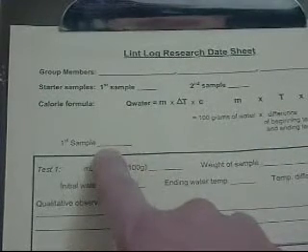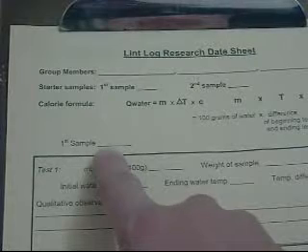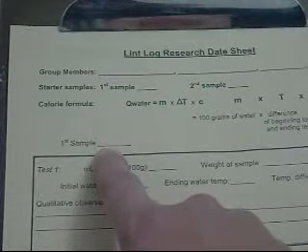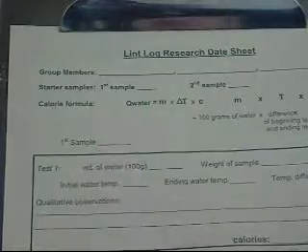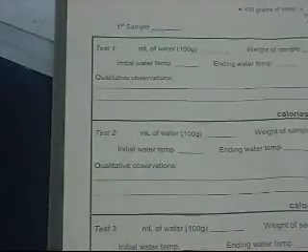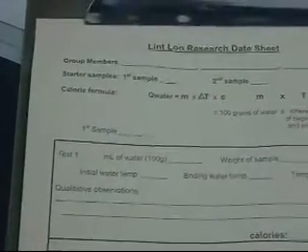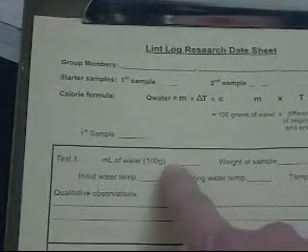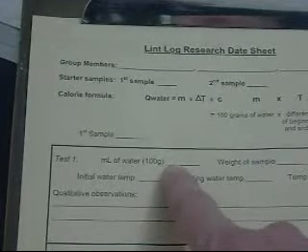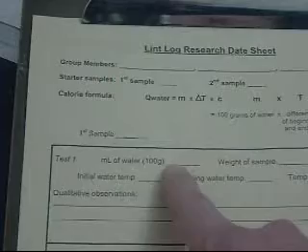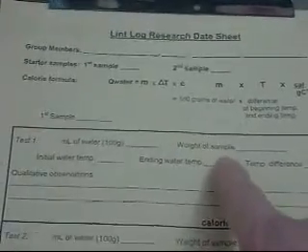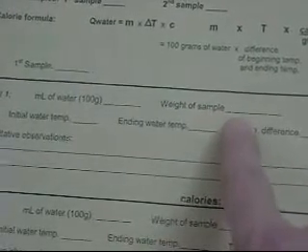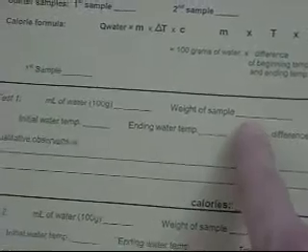Now on this line, you'll be writing the letter for the first sample of lint that you're going to be testing. Each sample of lint will be tested 3 times, so you will be given 3 different samples of each type of lint. You'll be testing the following things. First, you'll write in how many milliliters of water you have. Again, it's 100 milliliters. 100 grams equals 100 milliliters. You'll also put down the weight of your sample, and the weight of your sample is 1 gram. I have already measured this out, so all you have to do is put 1 gram.